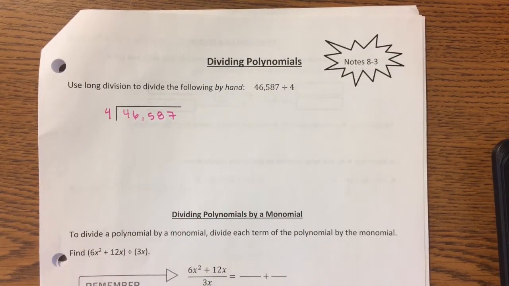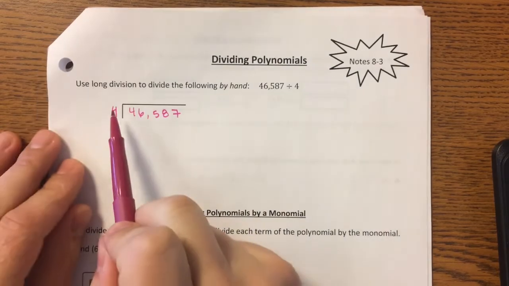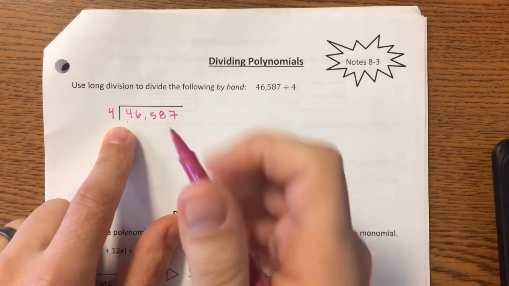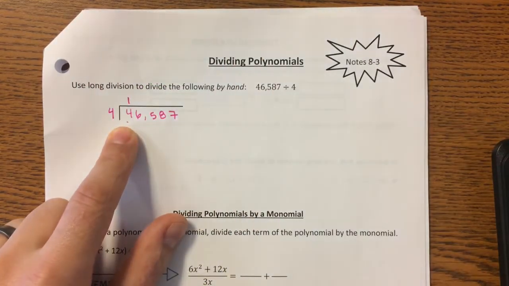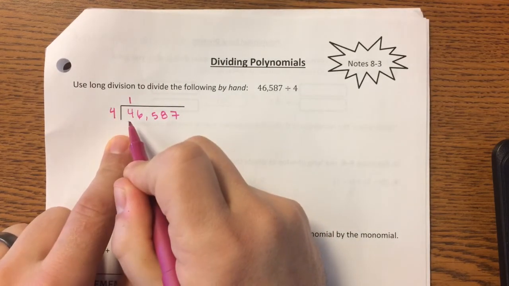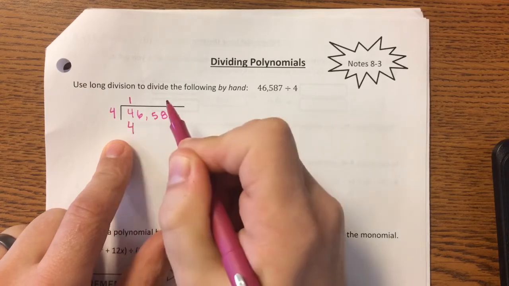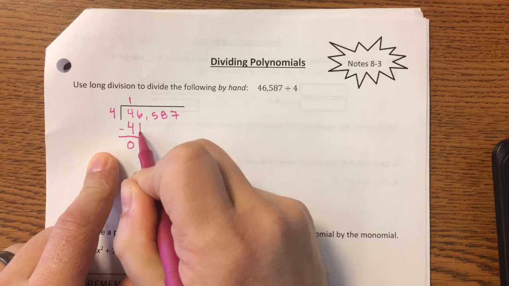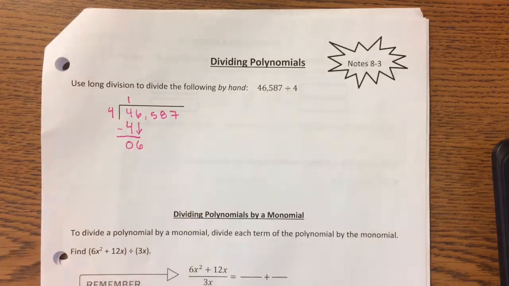Okay, so what's the process here? How do I start this? You see how many times 4 can go into 4, right? How many times can it go? Once. So you're going to put a 1 up here. And then you do 1 times 4, which is 4. And then you subtract. Once you subtract, you bring down the next term. And then you just repeat that process until you make it all the way to the end.